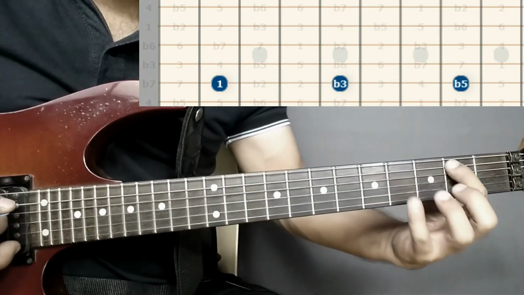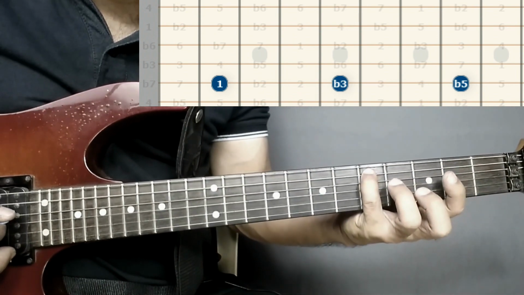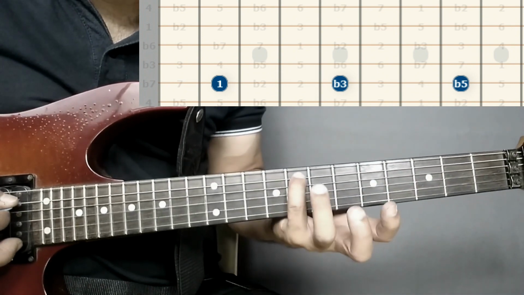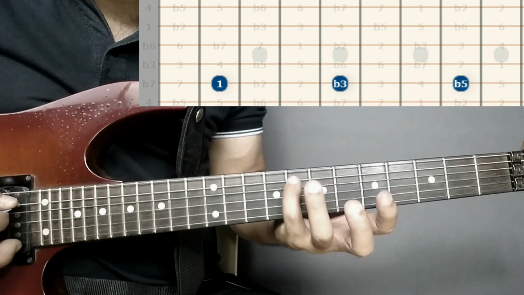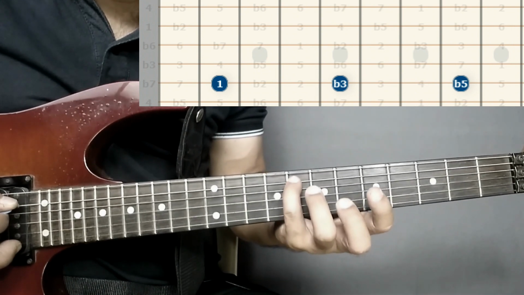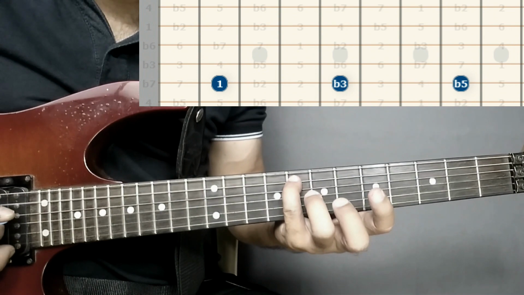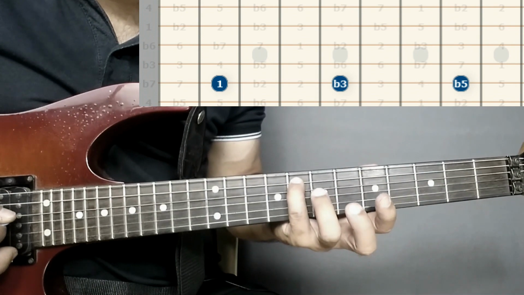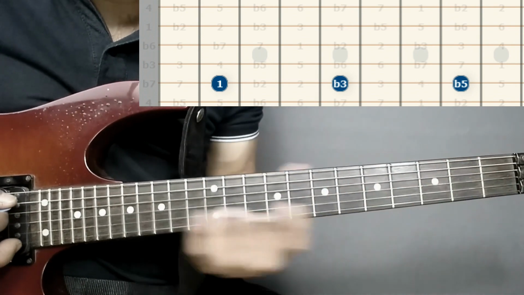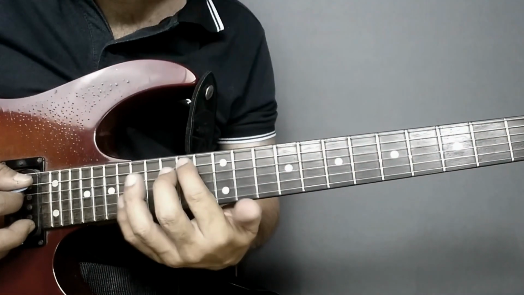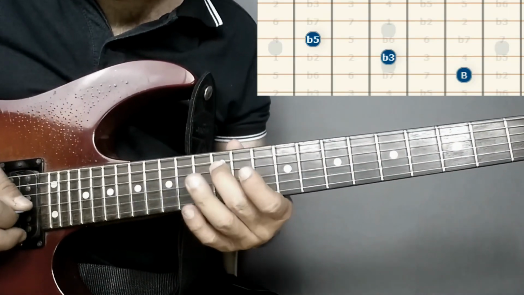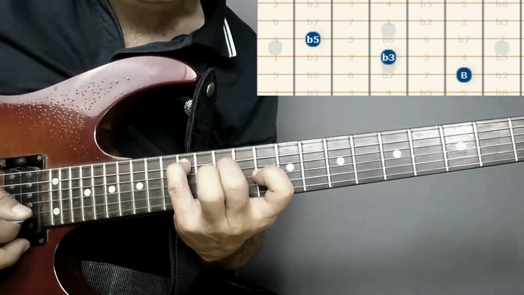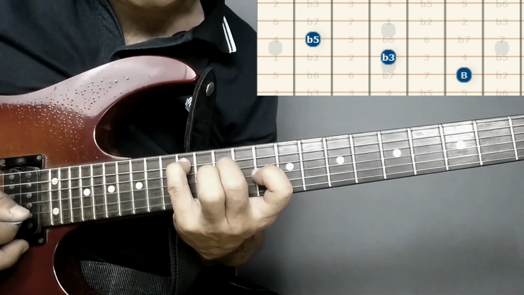So we have the root, minor third, and now instead of a perfect fifth, since this is the note that belongs to the scale, we have a diminished fifth. Root, minor third, and diminished fifth. We transpose it here first, and if we arrange that, we have this one.